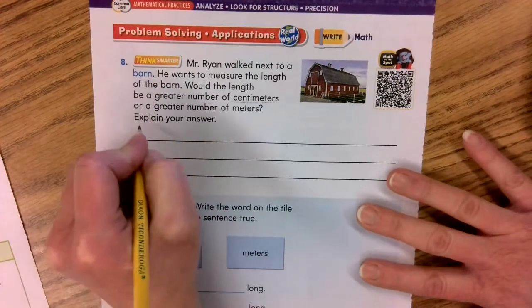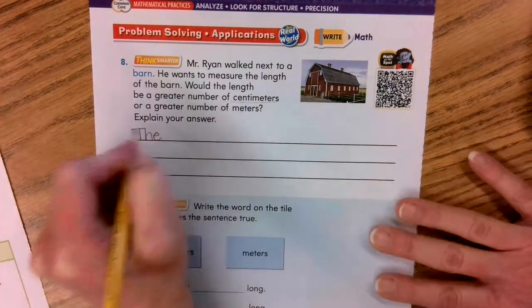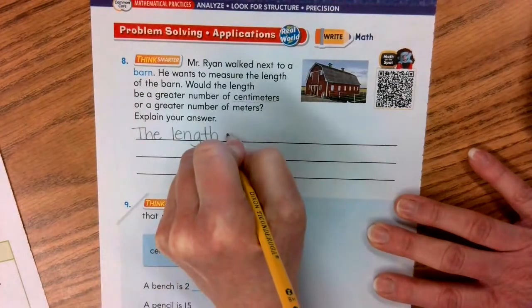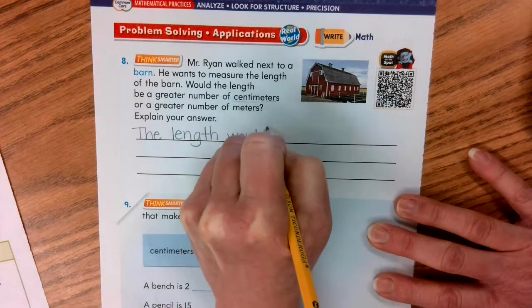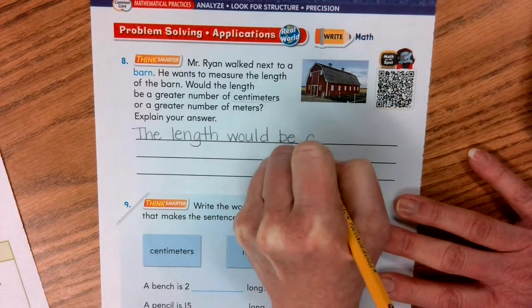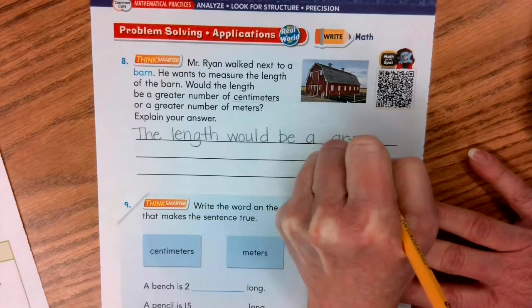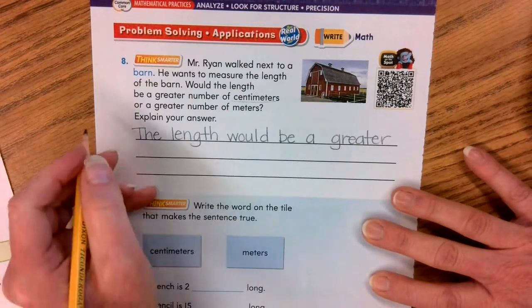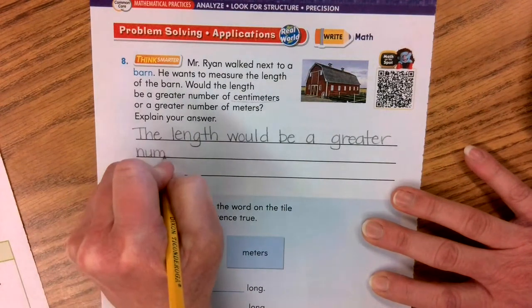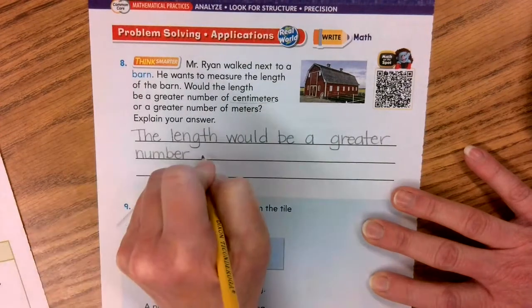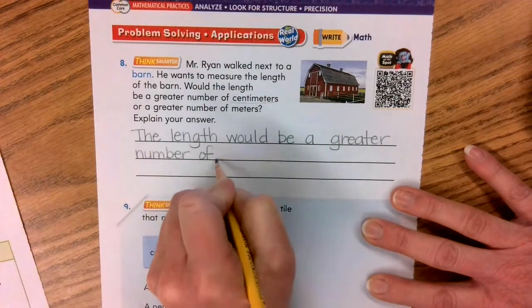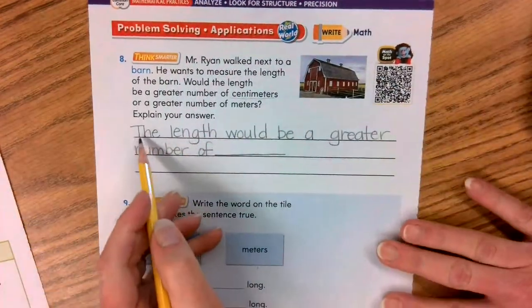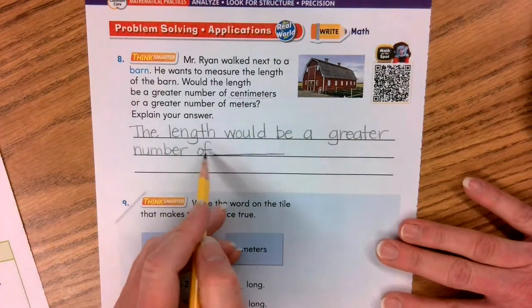Okay, starting with the length would be a greater number of blank. Okay, the length would be a greater number of blank.